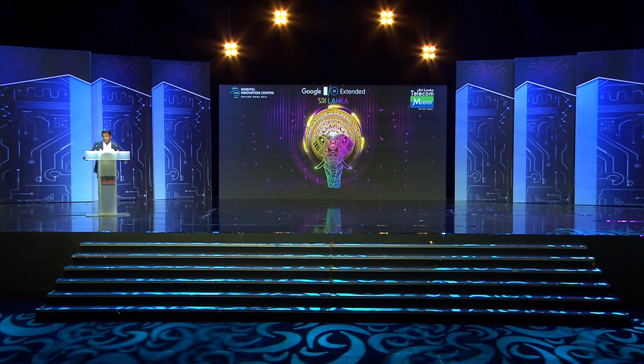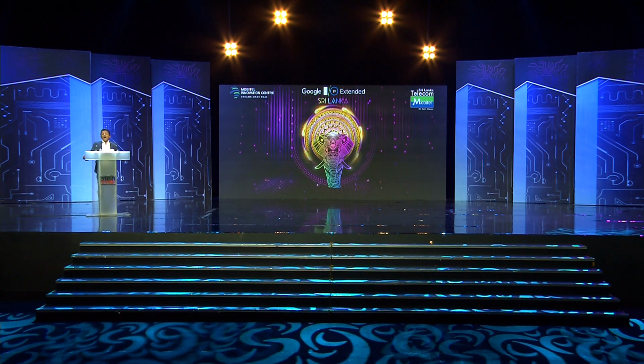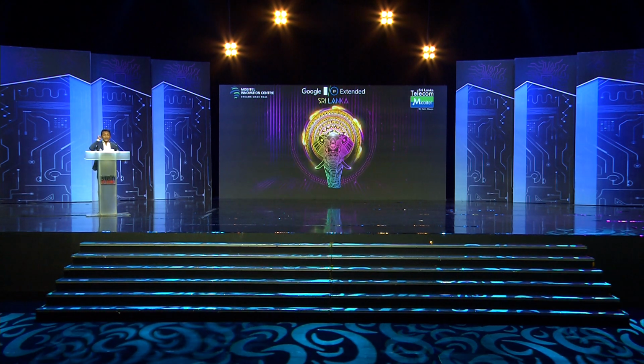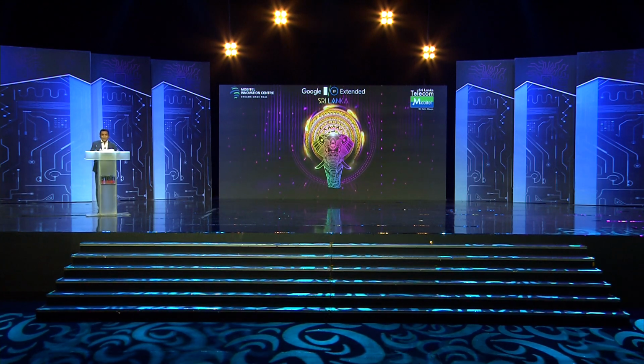We are at the virtual Mobitel Google I/O Extended Sri Lanka 2019. Now, we're going to have a selection of very interesting local sessions as well, which will lead us finally to the keynote coming to you from California, United States. And we are now going to move on to the first local session.